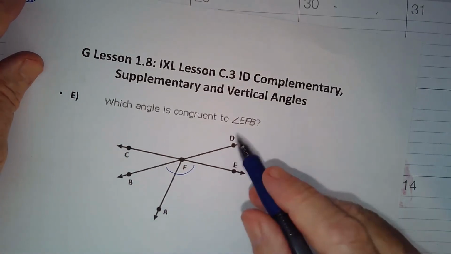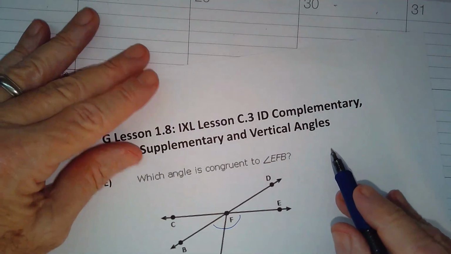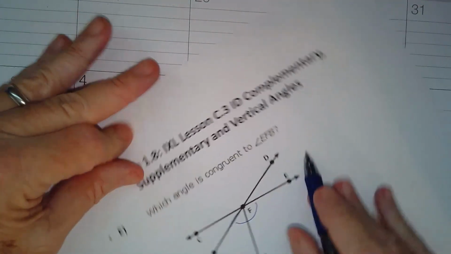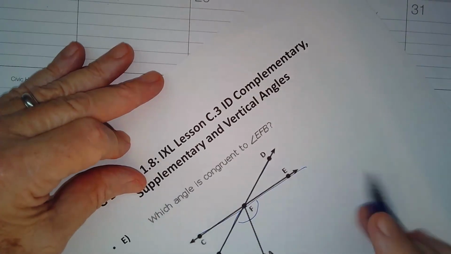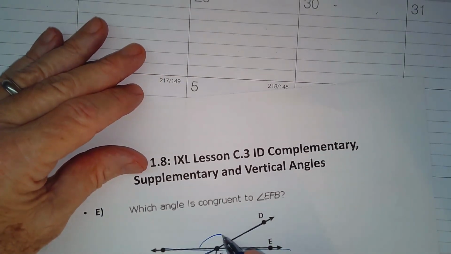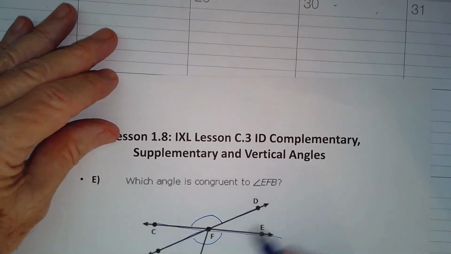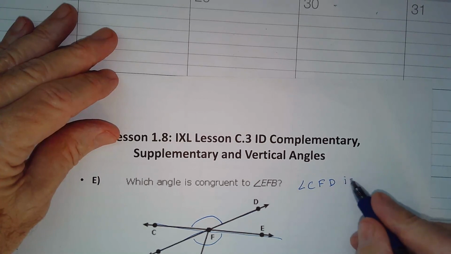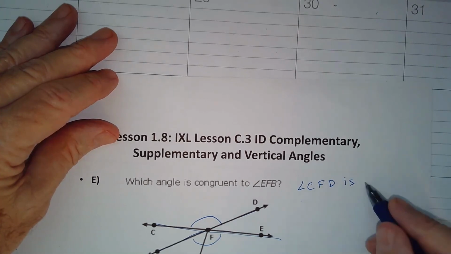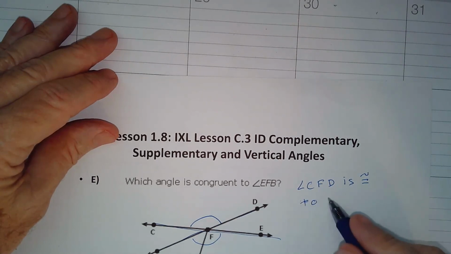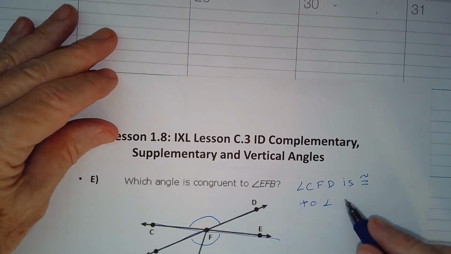So obviously the two lines that we're working with are this line and this line, right? And so then this is your other vertical angle, and so that's CFD. So angle CFD is congruent, we'll use the congruent symbol, to angle EFB.